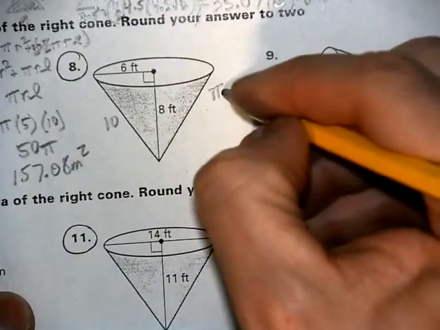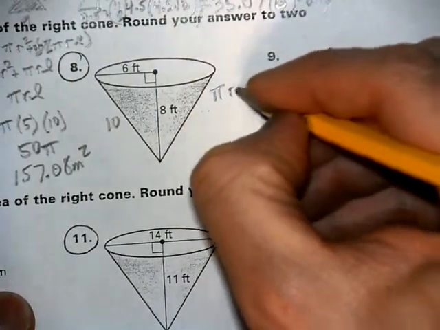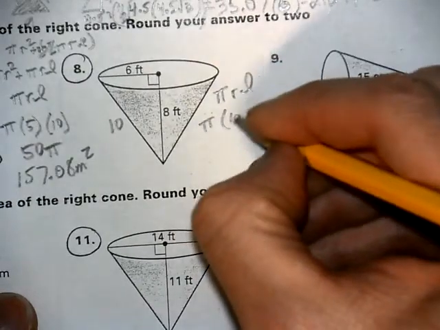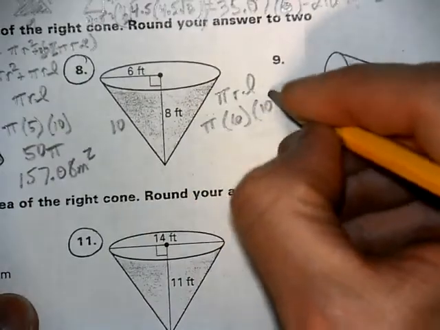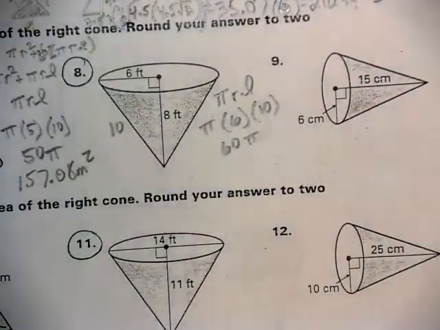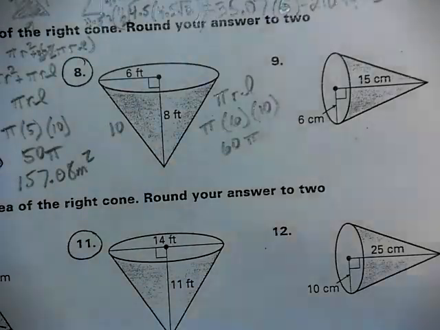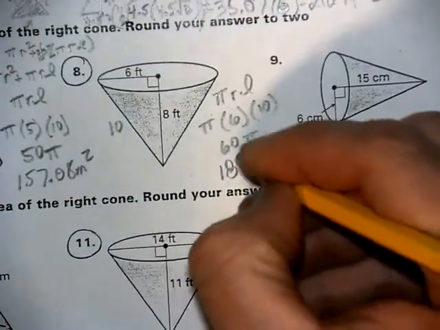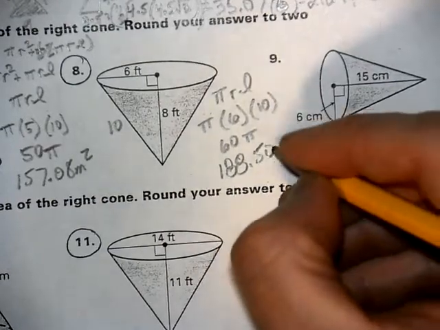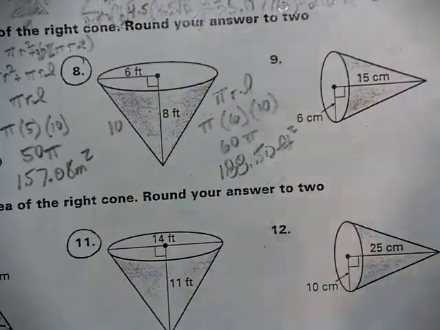So we're doing pi times r times the slant height. The radius is 6. The slant height is 10. So we got 60 pi, which is 188.50 feet squared.